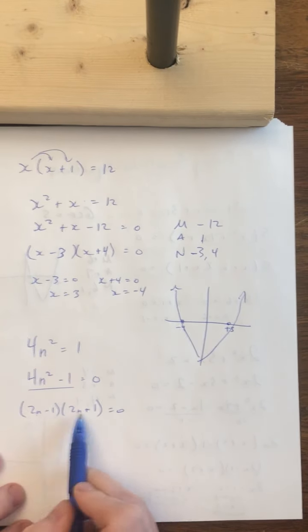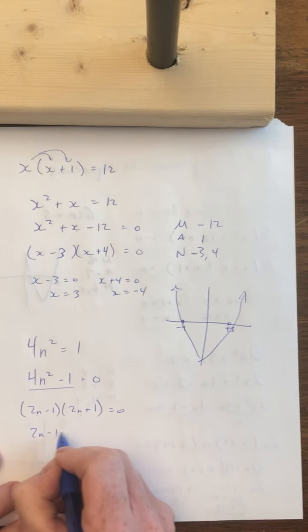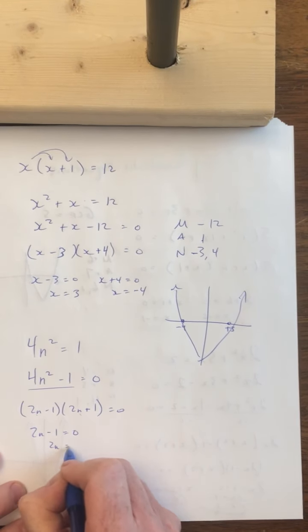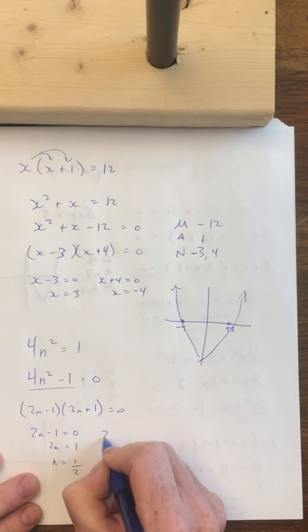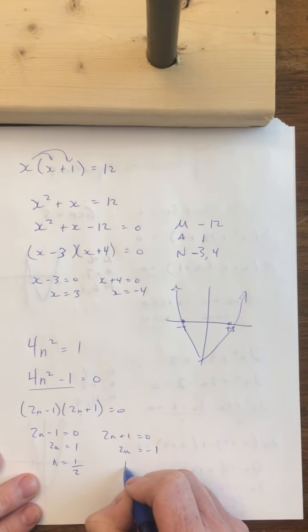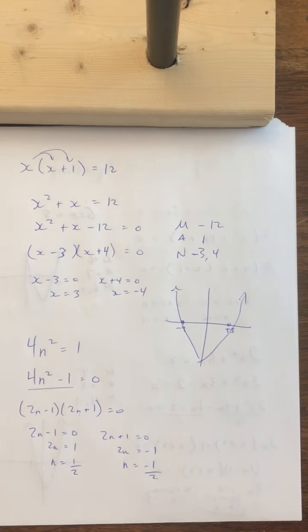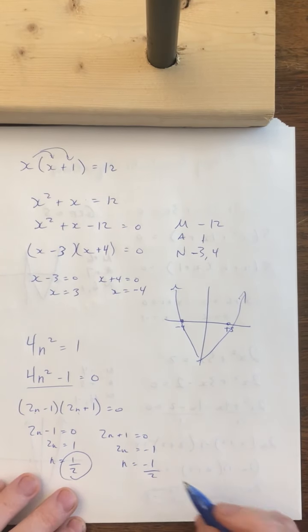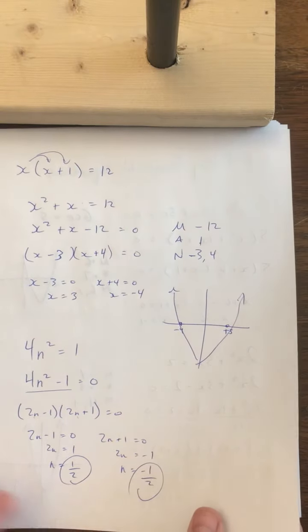To find out what the n is, which is the same as x, 2n minus 1 is equal to 0, 2n is equal to 1, n is equal to 1/2. And 2n plus 1 is equal to 0, 2n is equal to negative 1, n is equal to negative 1 divided by 2. So there are our two values. It crosses the axis at a half and at a negative half as well.